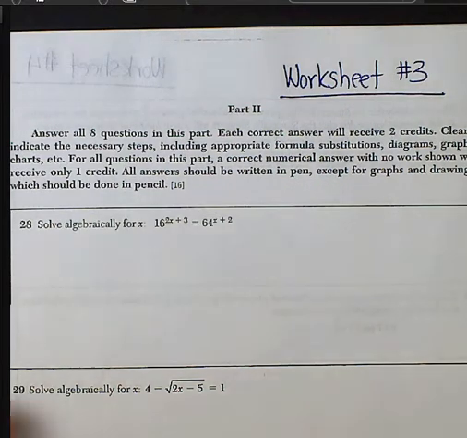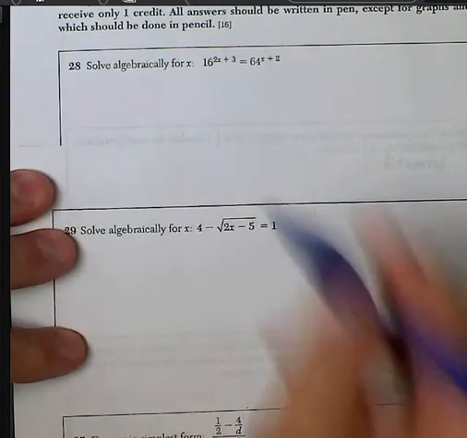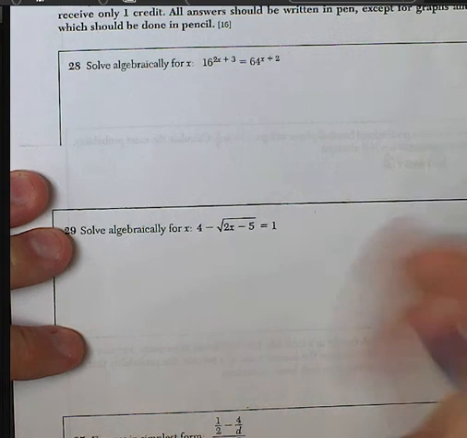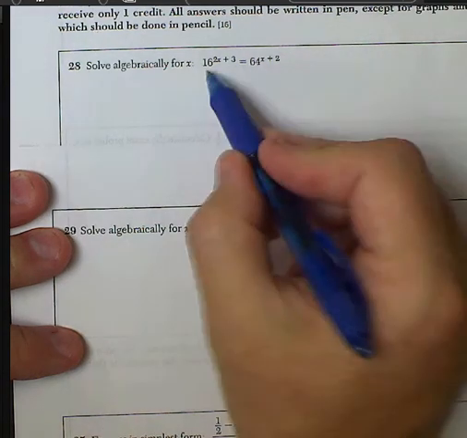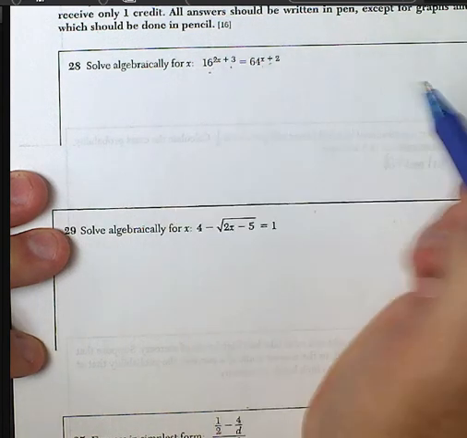Okay, now we're going to move to worksheet number 3. Worksheet number 3, we have a couple of solving algebraically problems. First one is solving algebraically where we have x and the exponent. So what we have to try to do is find like bases.